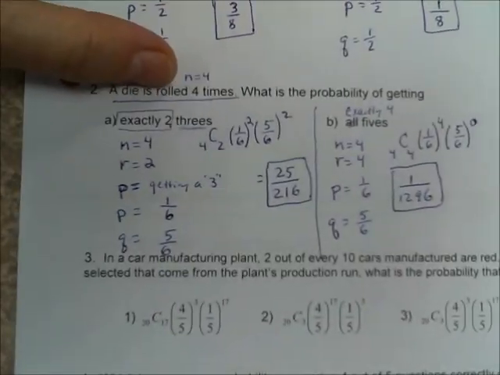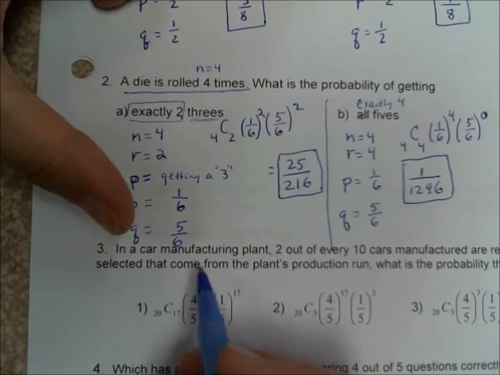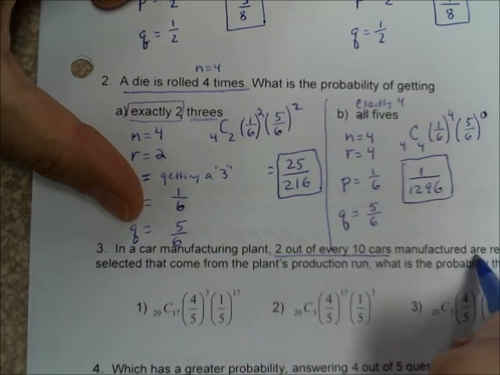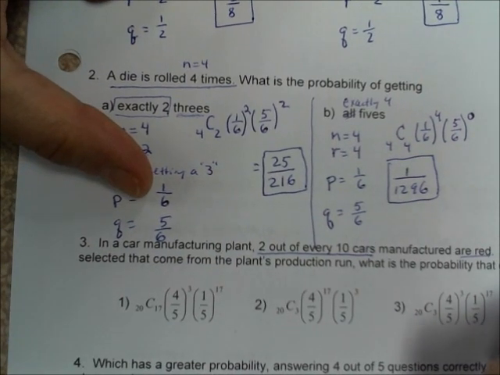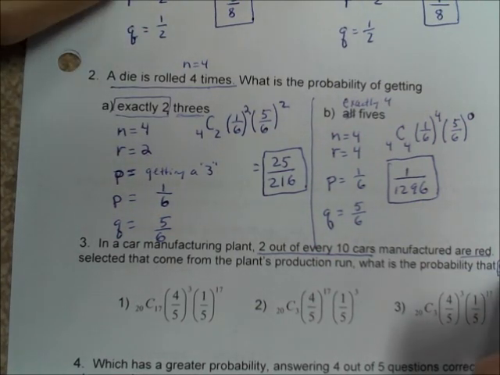Okay, a couple more. Now we're manufacturing cars. And in this car manufacturing plant, 2 out of every 10 cars are red. So if 20 cars are randomly selected, what's the probability that exactly 3 of them are red? So now we have to think to ourselves, okay, this is an nCr, P to the R, Q to the N minus R question. So the number that comes after the word exactly is going to be our R value. R is equal to 3.